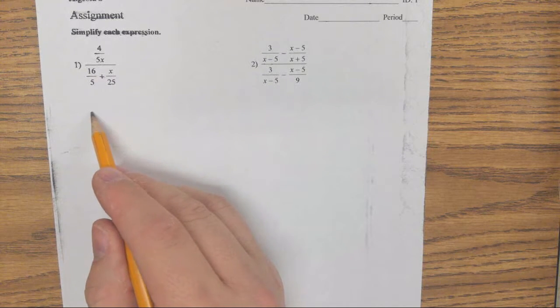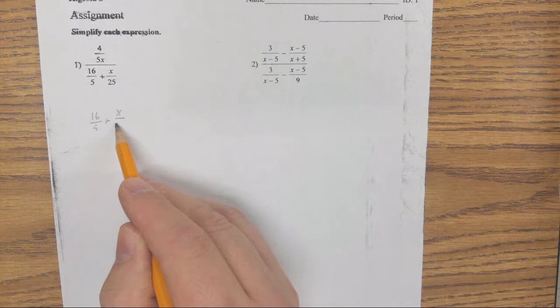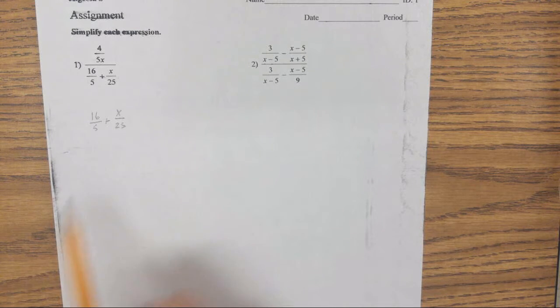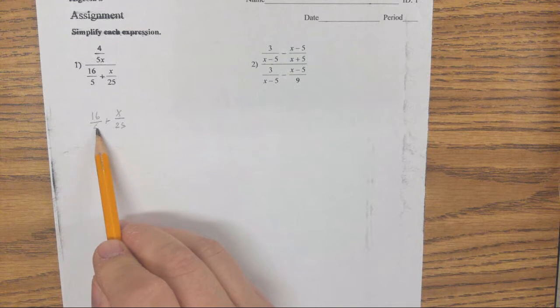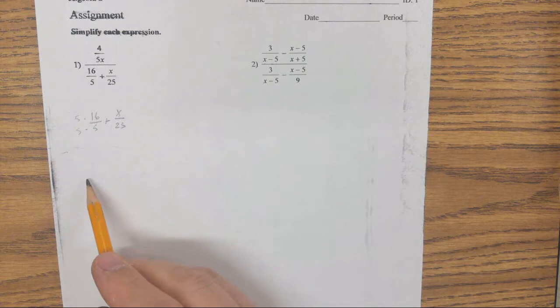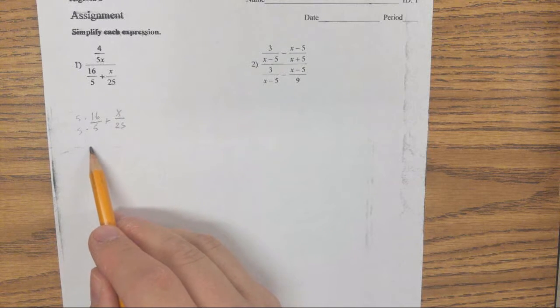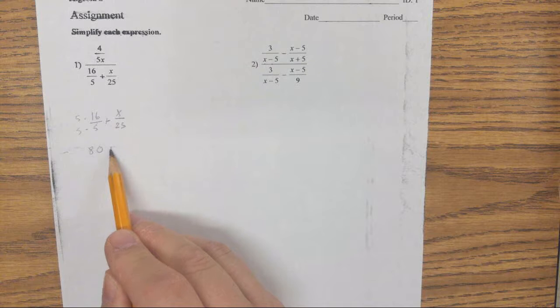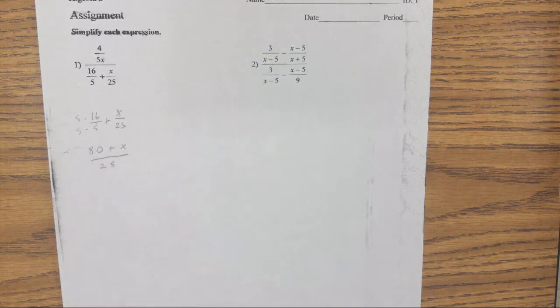So we've got 16 over 5 plus x over 25. I want to combine these two fractions together by addition, find a common denominator. 25 is going to be my common denominator, so I'm multiplying this by 5, multiplying this by 5. So then this is going to become 80 plus x all over 25. And that's what my bottom turned into.